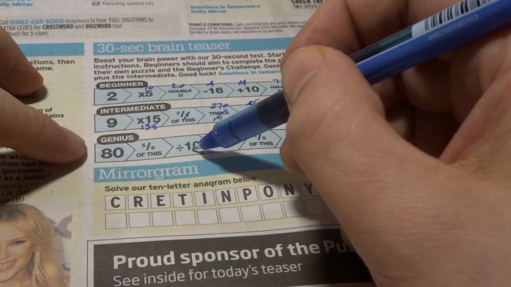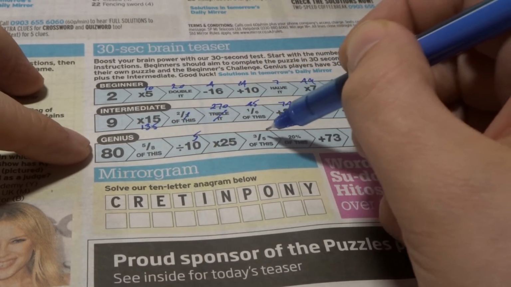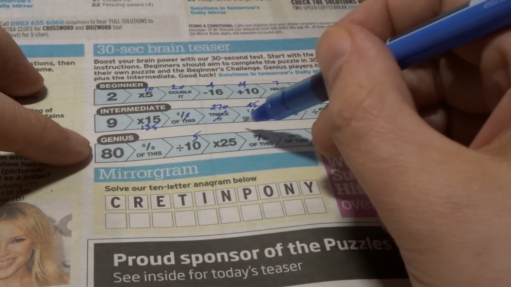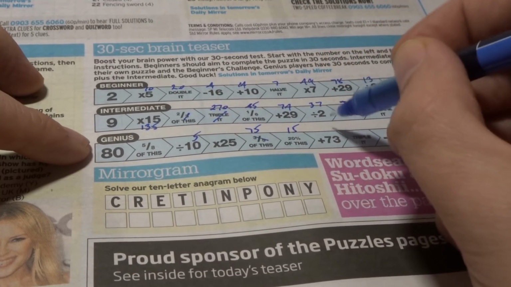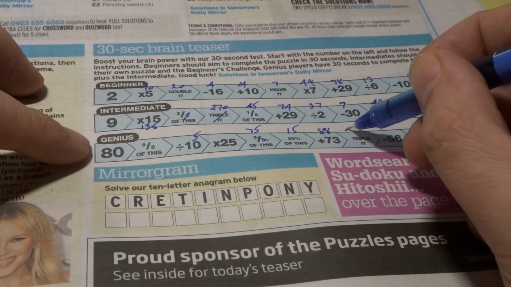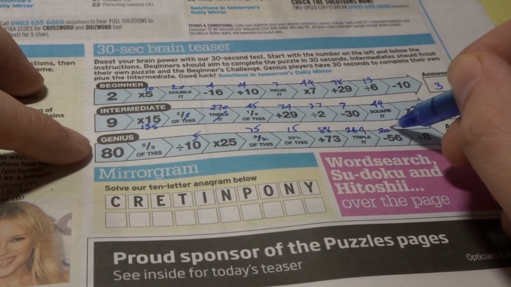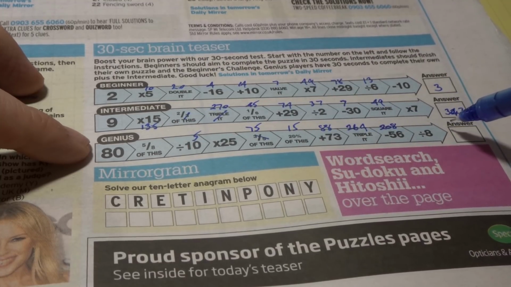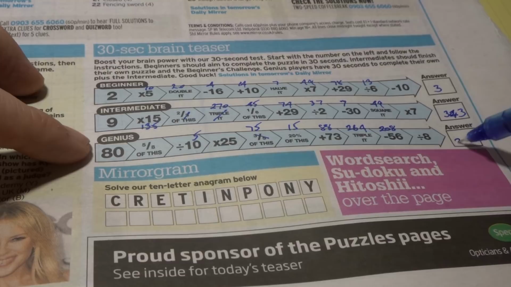80 divided by 10 is 8, 5/8 of that is 5, 3/5 of that is 3, times 25 is 75, 20% of that's a fifth, that's 15, plus 73 is 88, triple that is 264, take away 56 is 208. Divide that by 8, divided by 2 is 104, divided by 2 is 52, divided by 2 is 26.